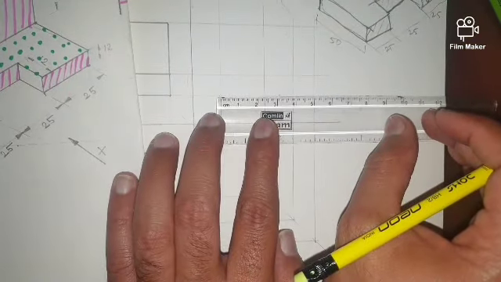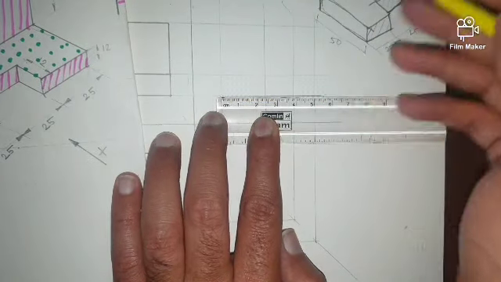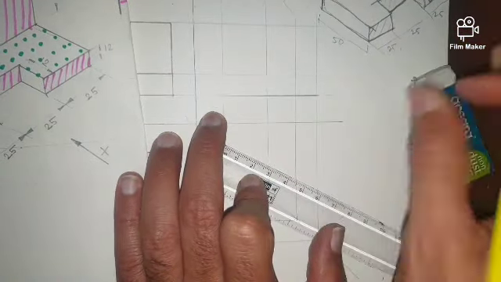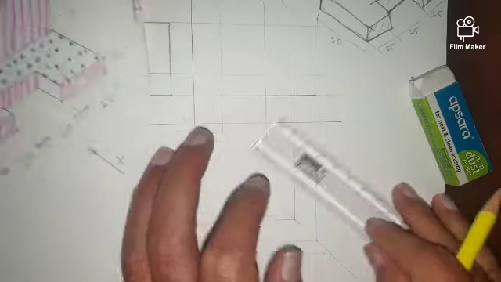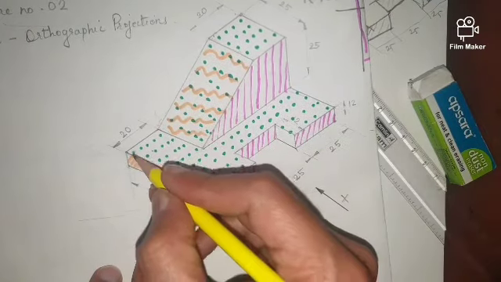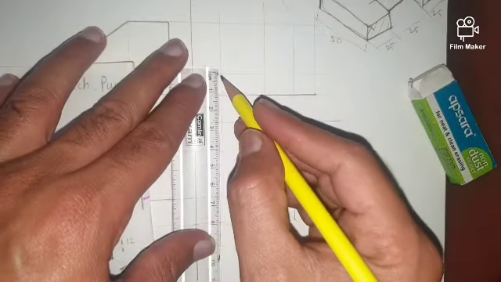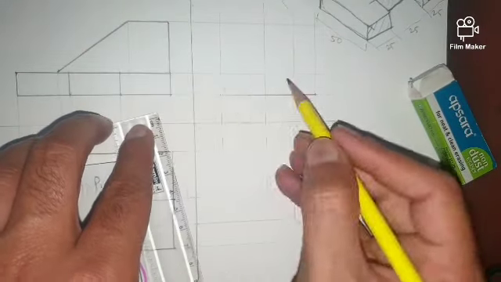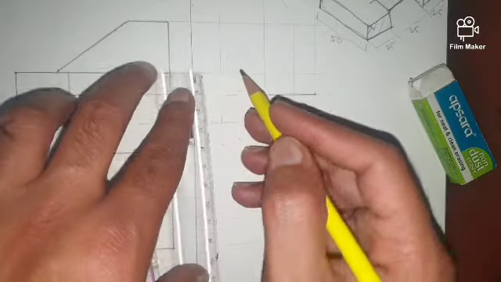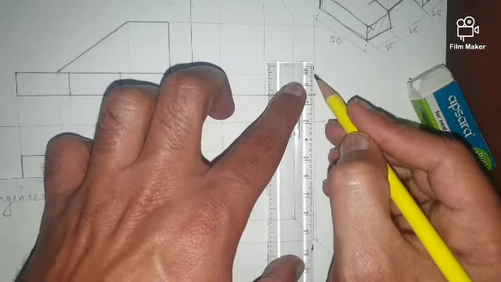Again, no need to measure. The final block is of 50. Sorry, it has to be up to here. It is 50. And then this step is of 12. So 12 upwards. Again, no need to draw, it has already been fetched from the front view. So let me complete this.